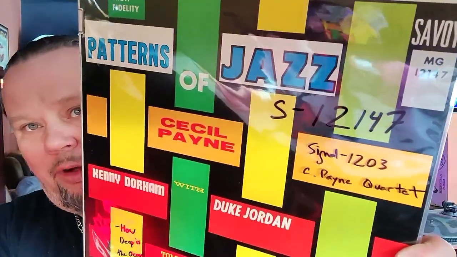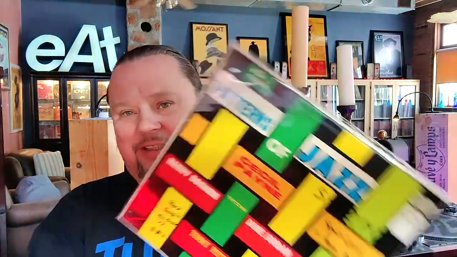This is 1203. So there was the first two that were those laboratory series that were 101 and 102. There was 1201, 1202, 1203. This is Cecil Payne Quartet. In the Savoy sequence, it gets 12-147. So again, similar area, but they're not coming out chronologically. How Deep Is the Ocean, by the way, on this is fantastic.